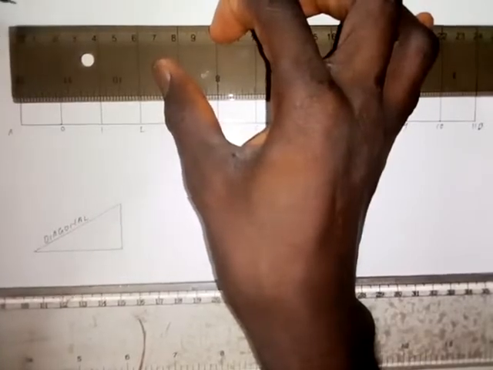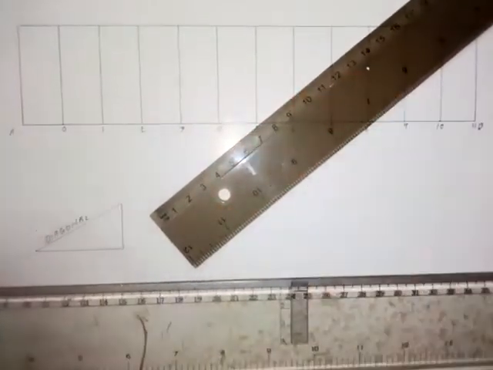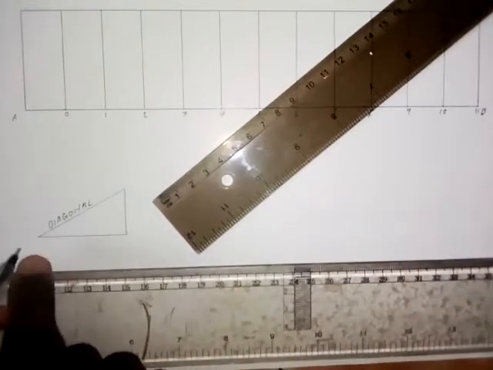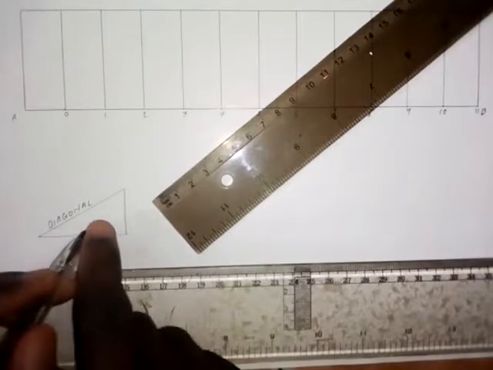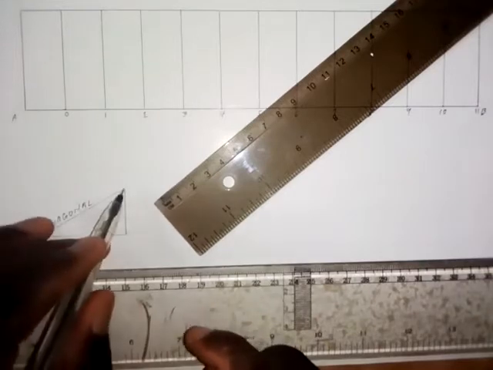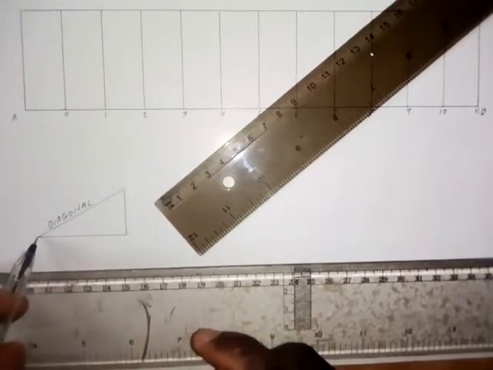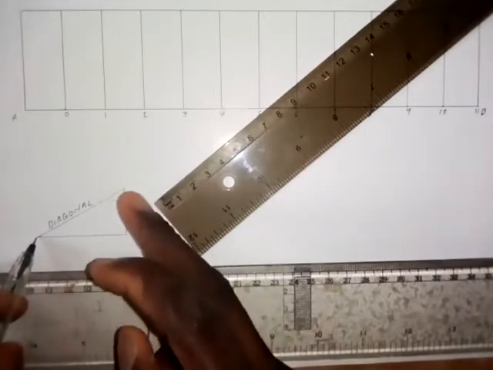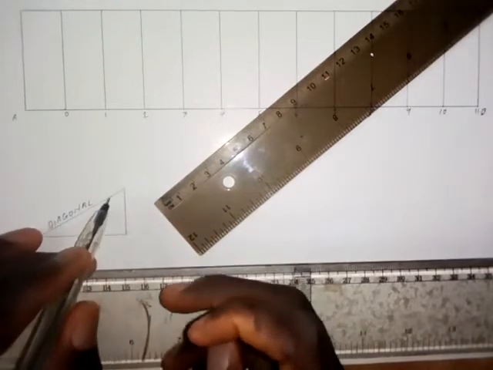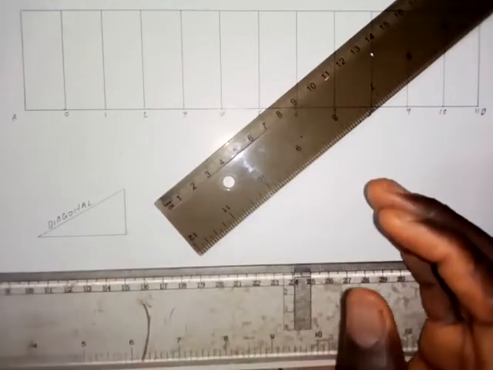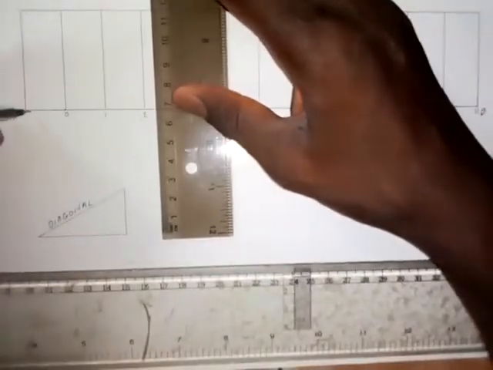Okay. Now the next thing we are going to do is this is called diagonal scale. What you call a diagonal is a line that is inclined, like this. If I form a triangle by joining one corner with the opposite corner, that line that will divide that rectangle into 2 equal right angle triangles is known as a diagonal.